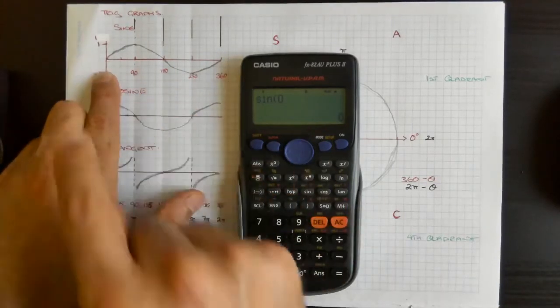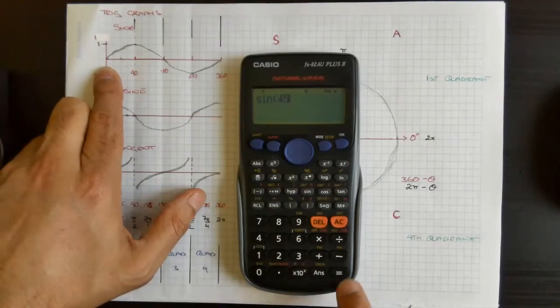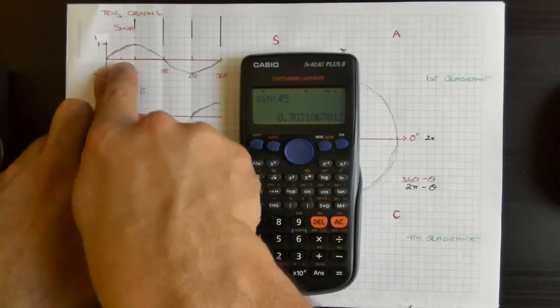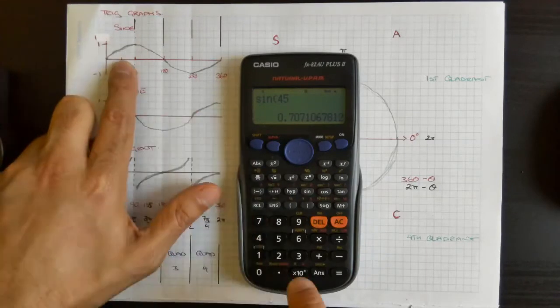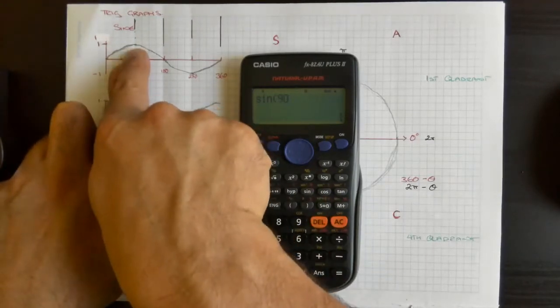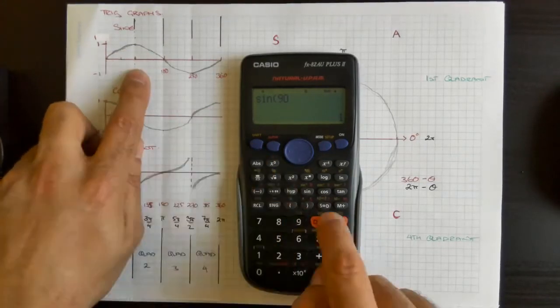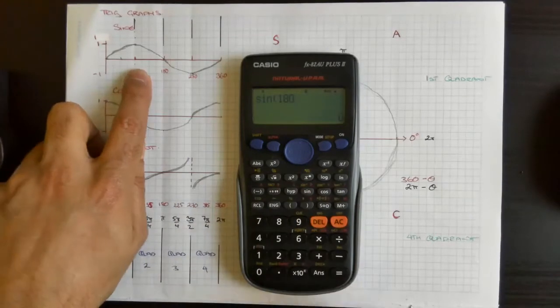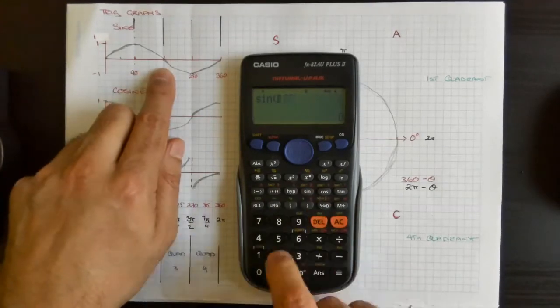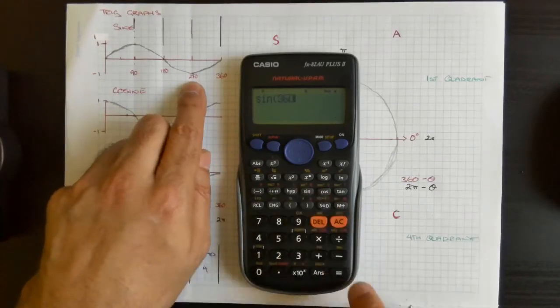If we press sine 45, we would get the answer of 0.7. We press sine 90, we get a solution of 1. And let's do the main points. Sine 180, we get 0. Sine 270, we get -1. And sine 360, we get 0.